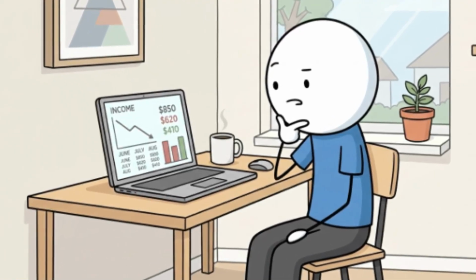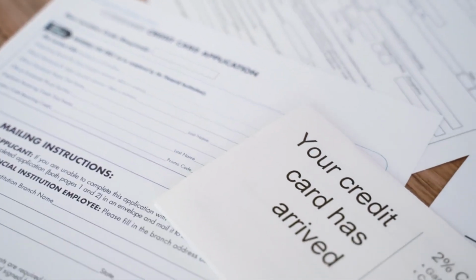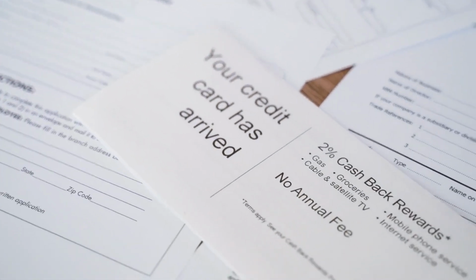To summarize, compare eligibility rules, understand verification steps, and review the full terms before applying. Your next step is to check requirements first instead of submitting applications blindly.